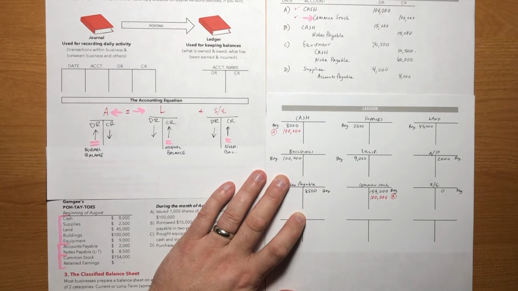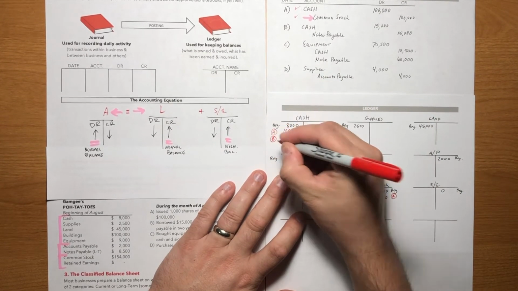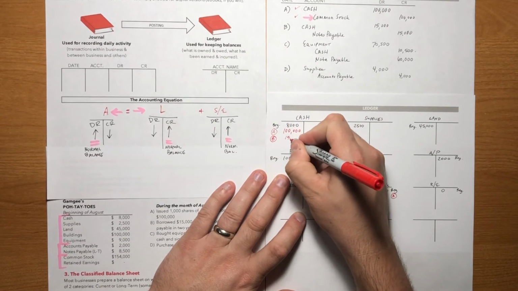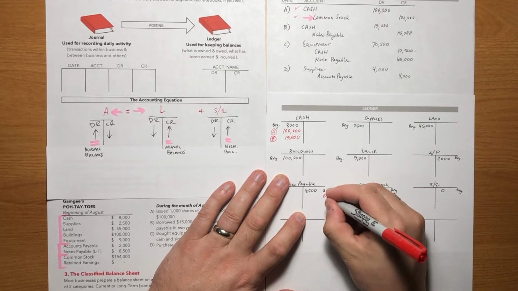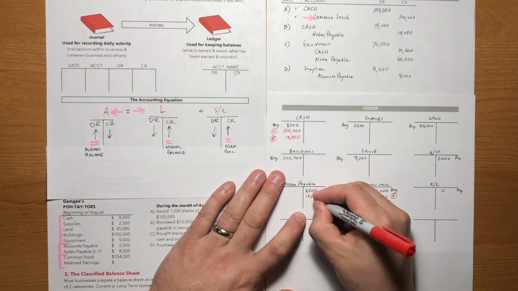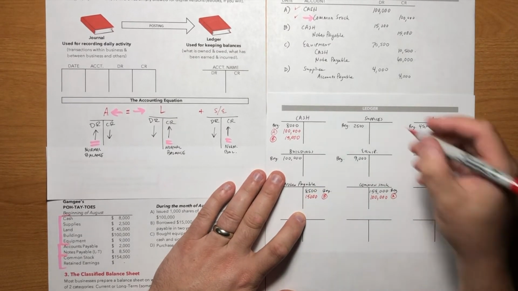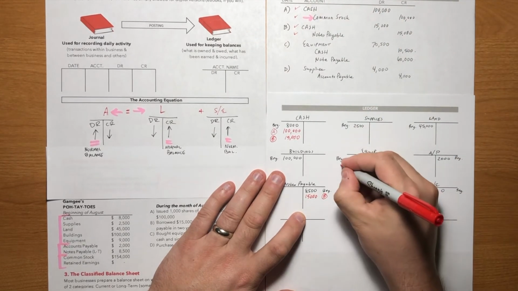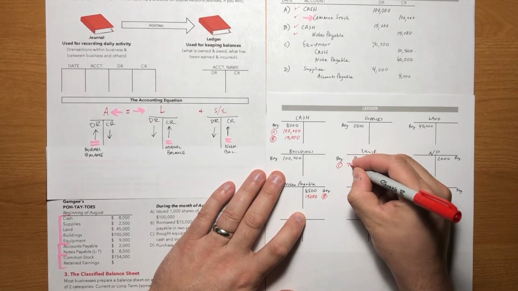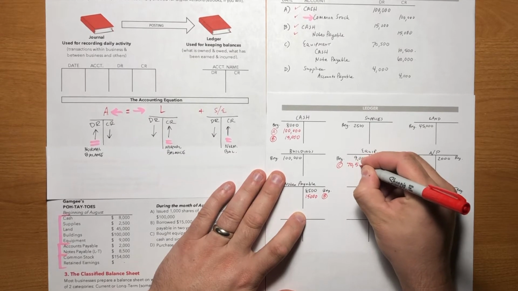Letter B, cash, $15,000. Credit is to notes payable. Letter B, $15,000. And we can check those off. Letter C, we have a debit of $70,500 to the equipment account.